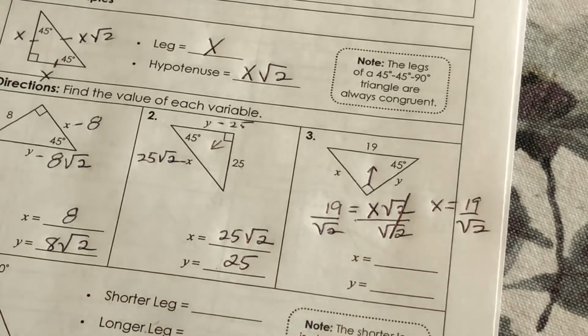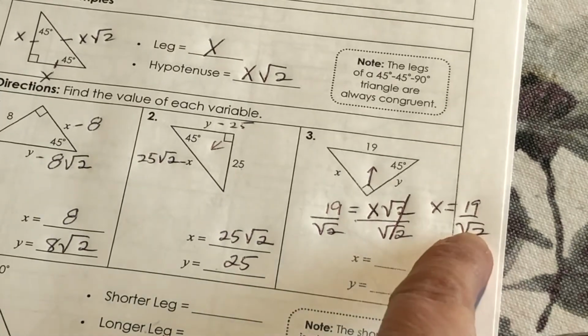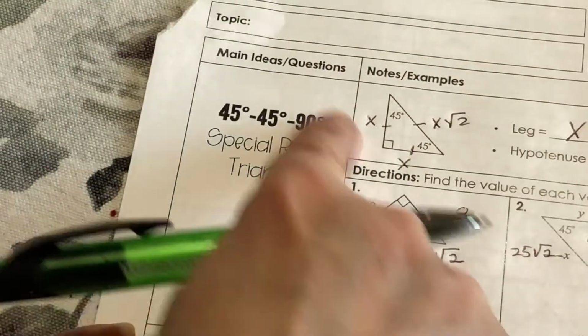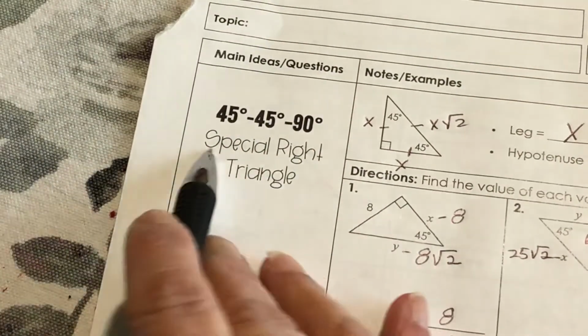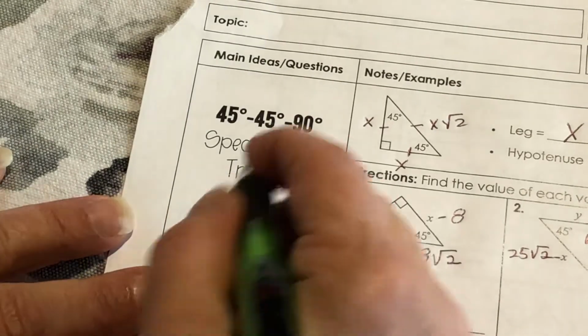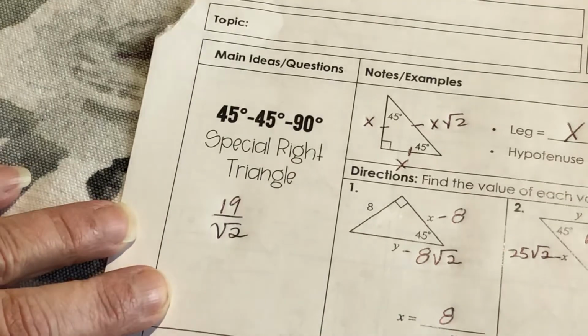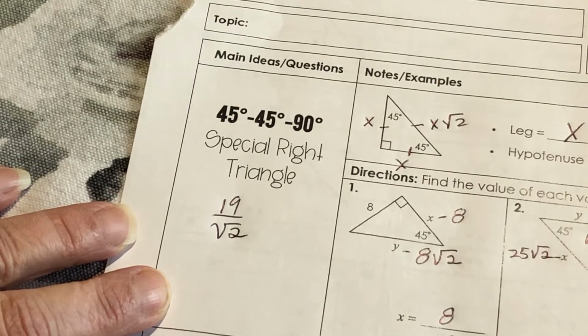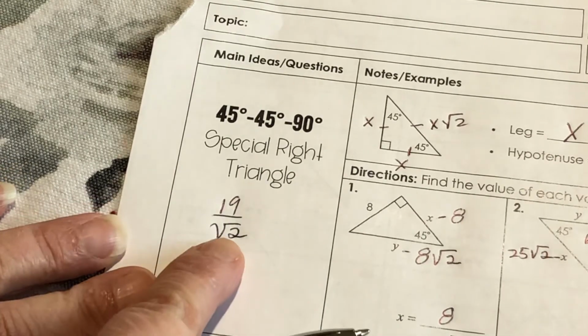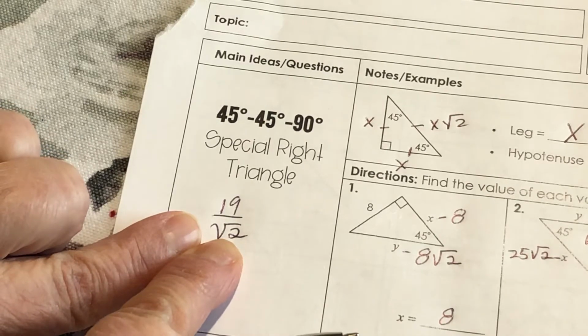Let me show you how we rationalize this denominator. But once we do it, you'll see that there's a pattern. So if I go over here, and you can go over here right where we have our special right triangle box, if I have 19 divided by the square root of 2, if I want to rationalize that denominator, that means that I want to get rid of this square root.